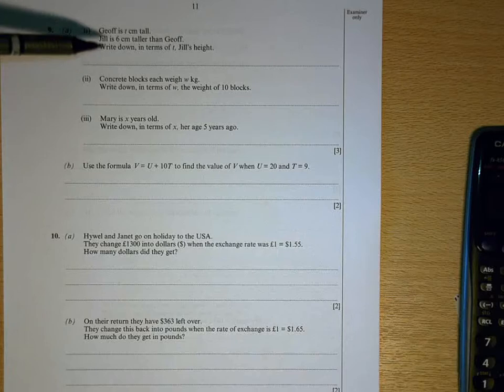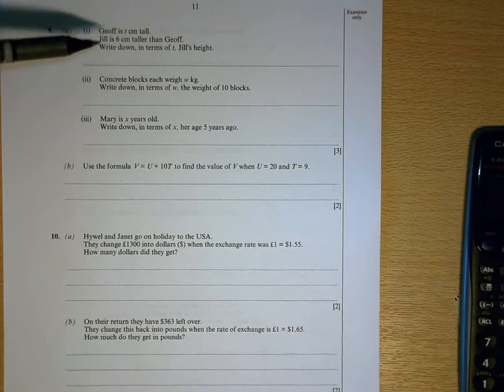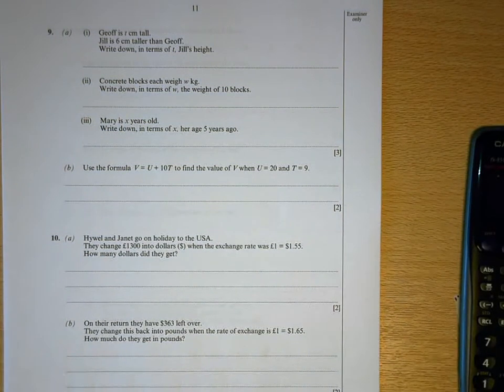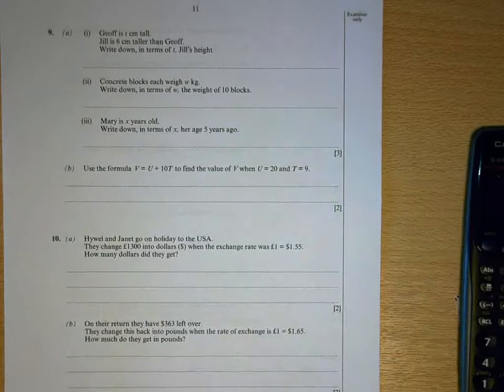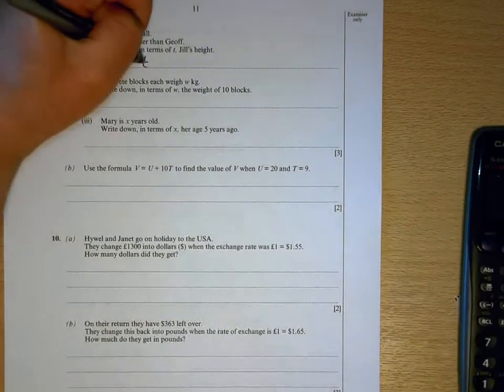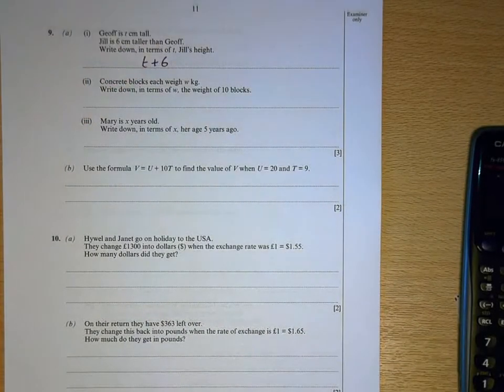If Jeff was 100 centimeters tall, Jill would be 106 centimeters tall. So what we're doing is we're adding 6 to whatever T is, or whatever Jeff is. So if Jeff is T, Jill is going to be T add 6.